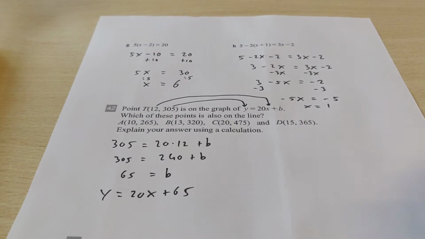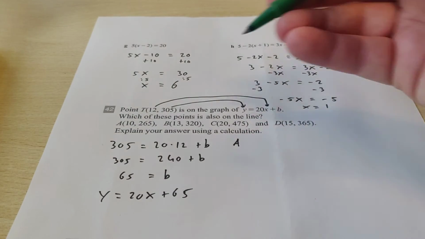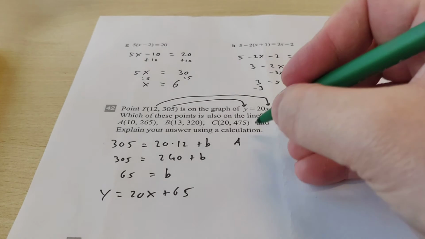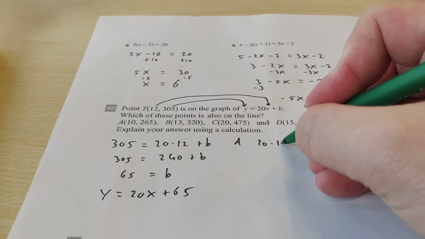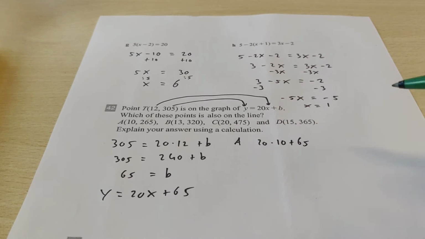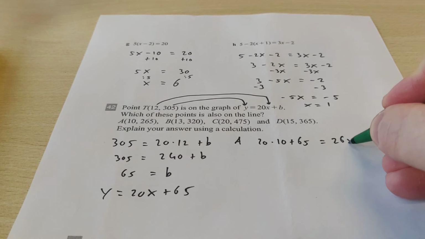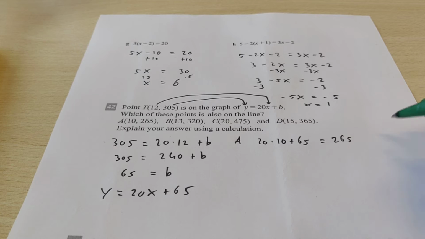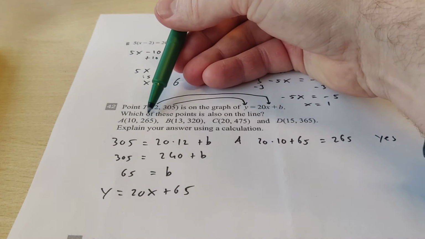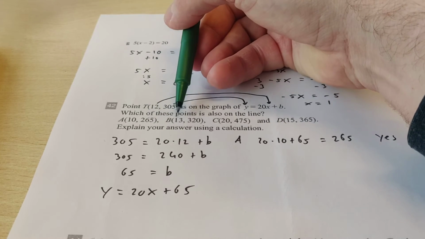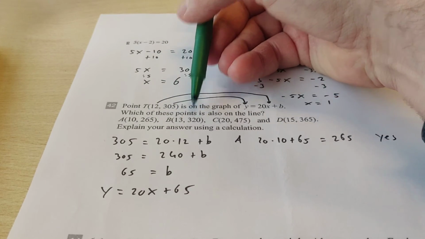So first we'll check point A. Then x is 10, so we have to fill in 10 for the x. So we get 20 times 10 plus 65, because the formula ends with plus 65. Well, if you calculate this, you get 265. So point A is actually on the graph, because the outcome is 265. You fill this in, and then you check if that's the outcome.